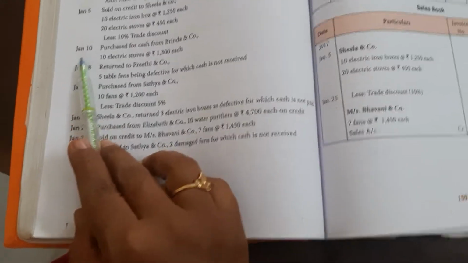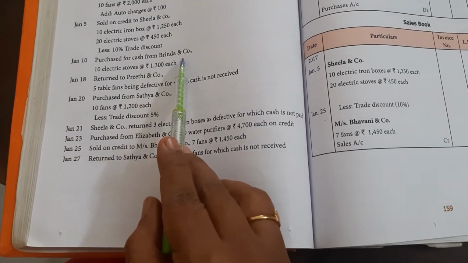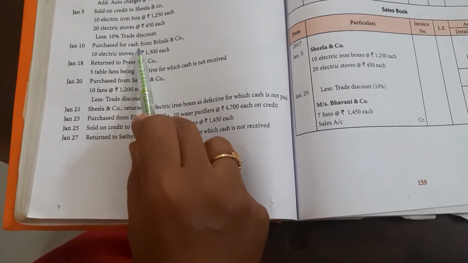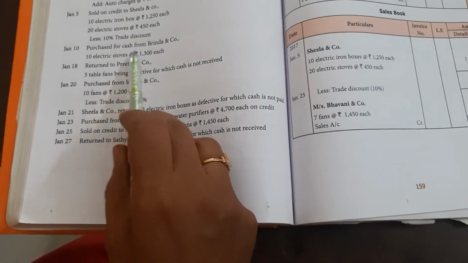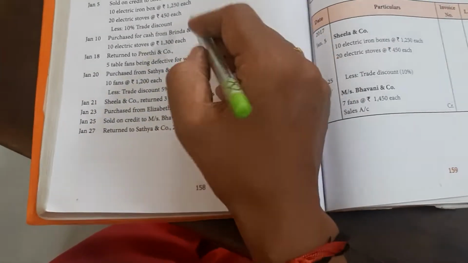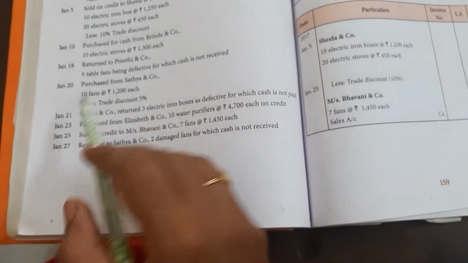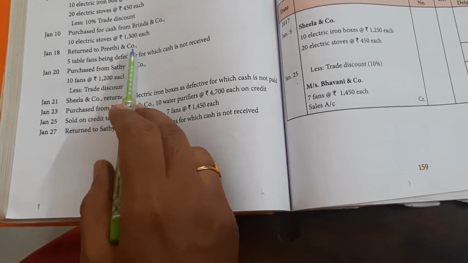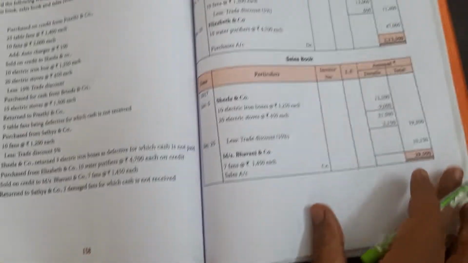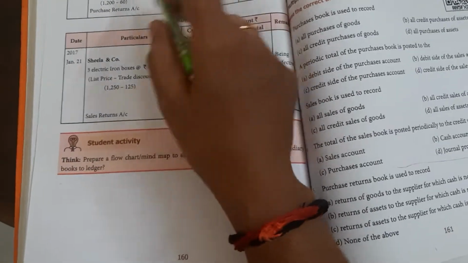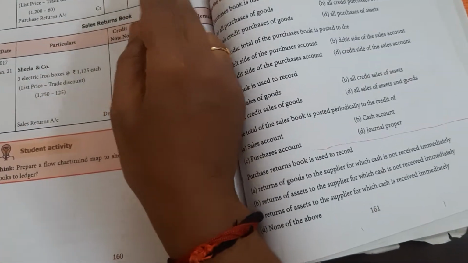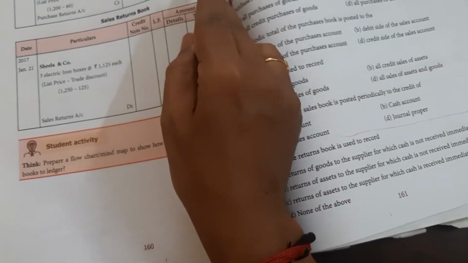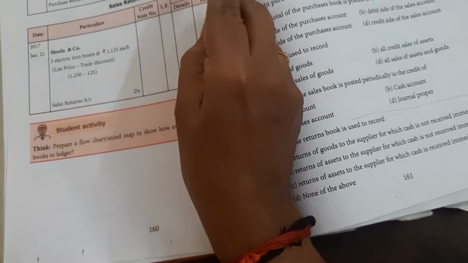Okay, then same way, 10th January purchase from Brinda and Co. So you will write for cash. Okay? Since it is for cash, it won't come here, because only credit sales and credit purchases should come here. So it won't come, and you can give a note saying so. Then January 18 return to Preeti and Co. So from Preeti and Co, what we purchased, it is a purchase return. Open the purchase return book, write date, particulars, debit note, everything. See, 5 table fans at 1,400 each.